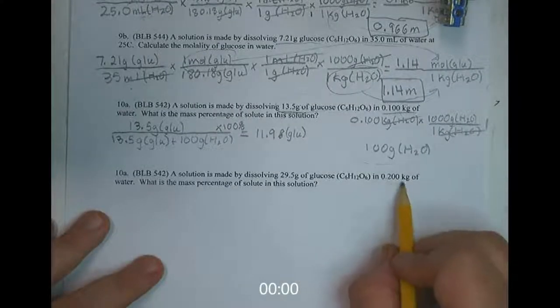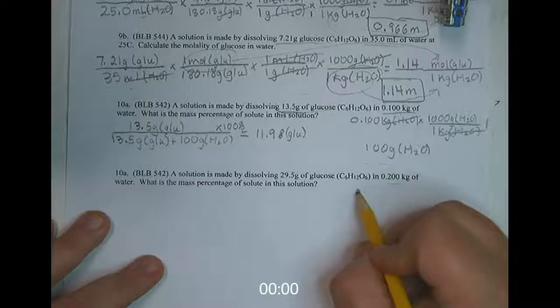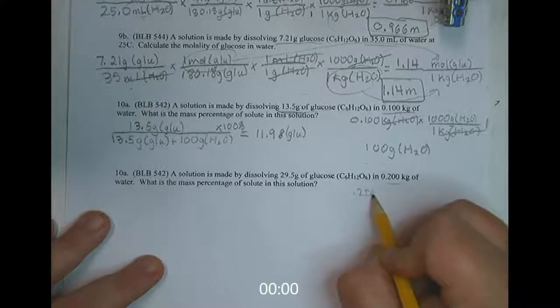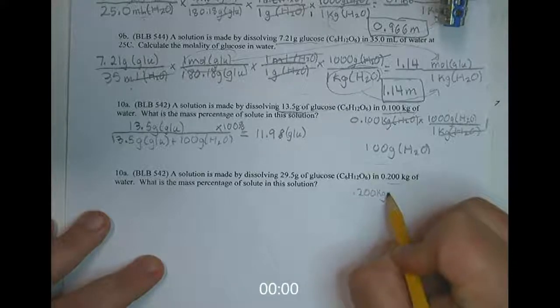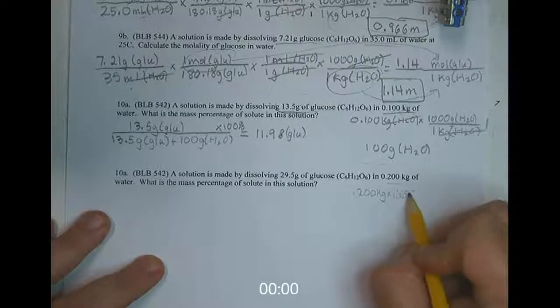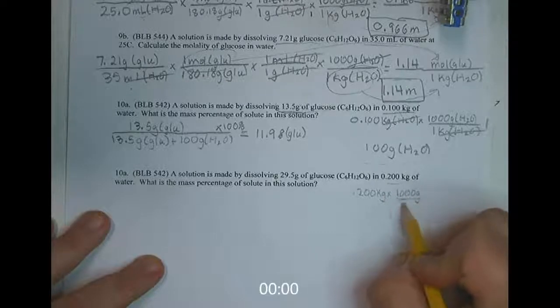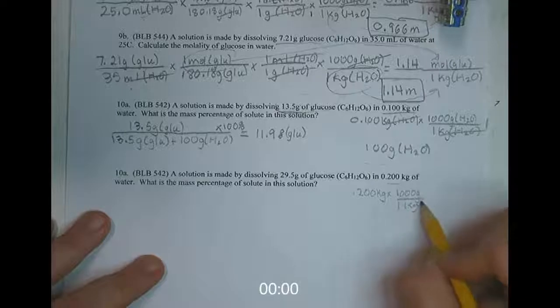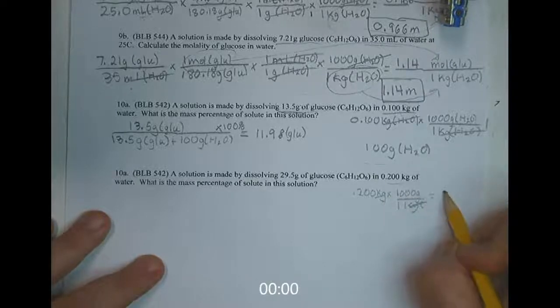So for the last one, you compute that the same way we did up above: 0.200 kilograms times 1,000 grams for every 1 kilogram. That cancels with that, and you end up with 200 grams of water.